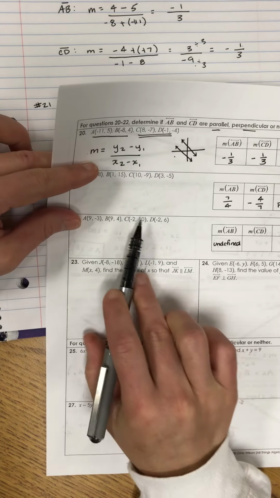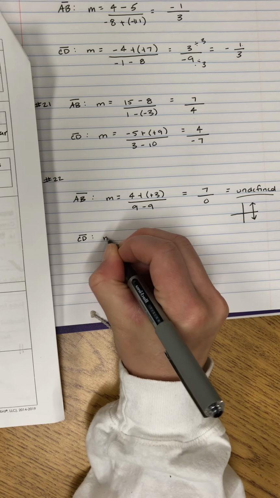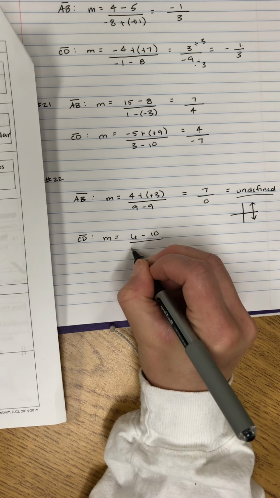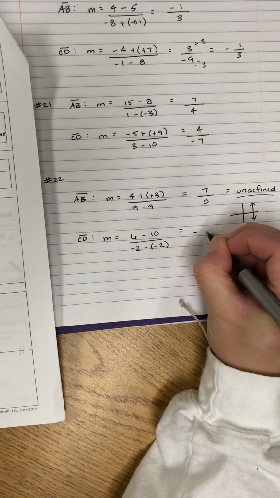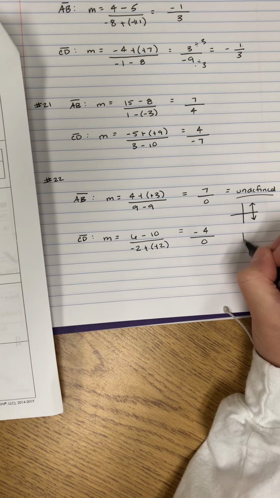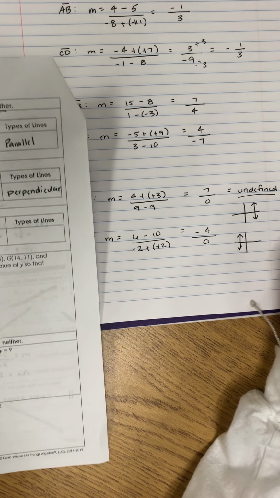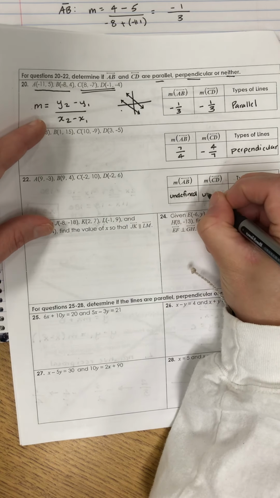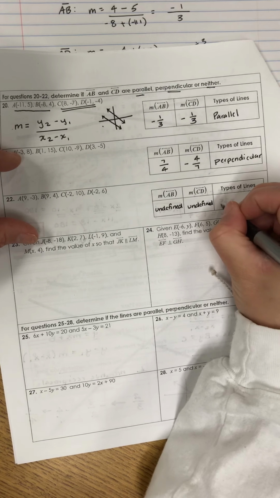Now let's look at the slope for CD. We're going to set it up the same way. The line CD, their slope equals 6 minus 10 over -2 minus -2. So 6 minus 10 is -4. -2 plus 2 is 0. So now our slope, if we were to graph this, would be straight up and down, which is also an undefined slope. So our slopes are the same, meaning that their relationship is parallel.